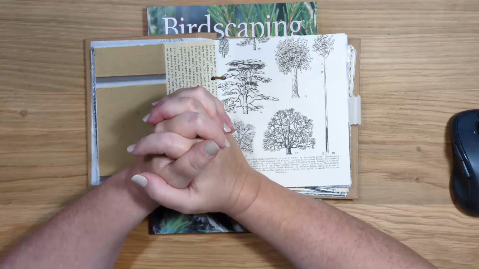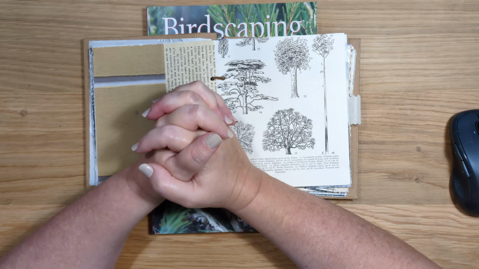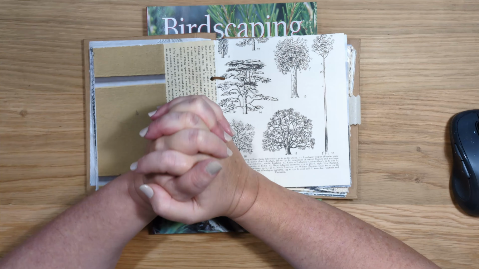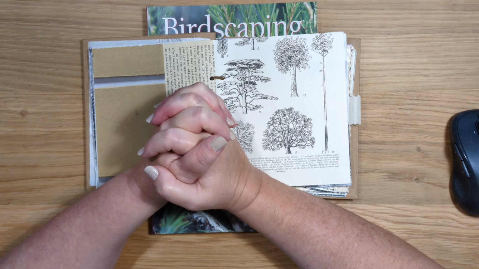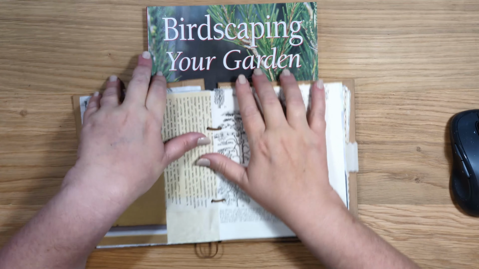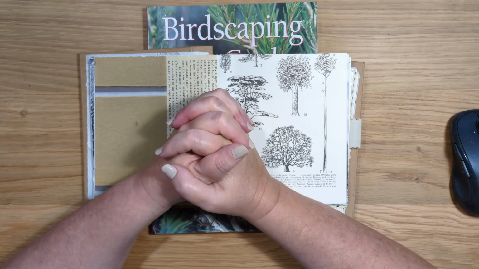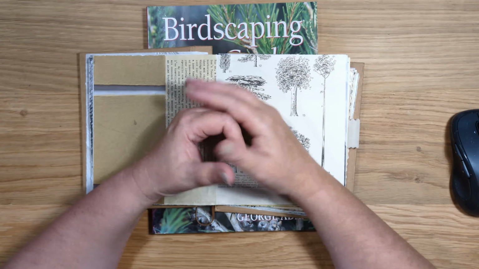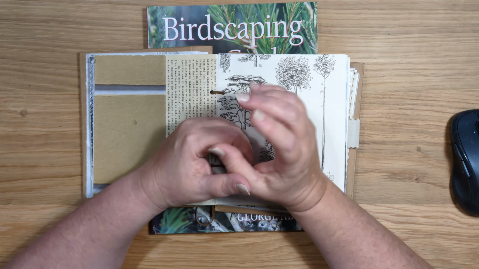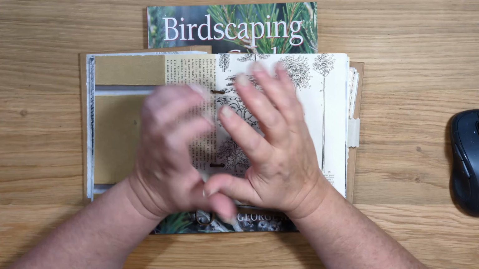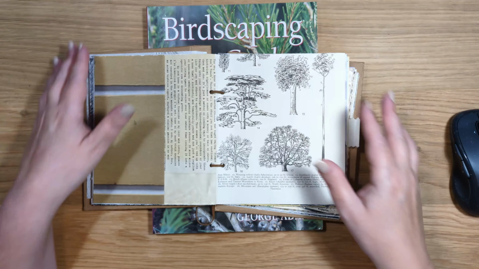So today I'm going to be doing a collage. I've already started quite a bit of it, and it is of a bird in Australia. You can see the birdscaping your garden, and it's the singing honeyeater bird. What I'll do is I'll bring in some of the things that I've already started, and then I'll flash back to some of the watercolouring and things like that. So let's get some things set up.